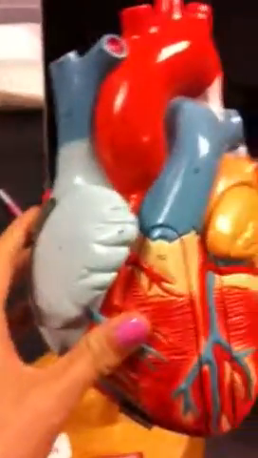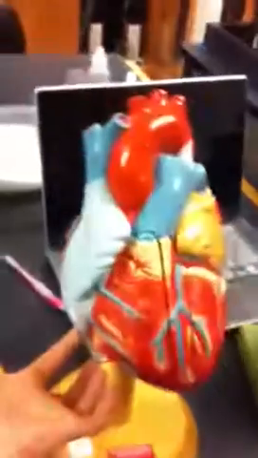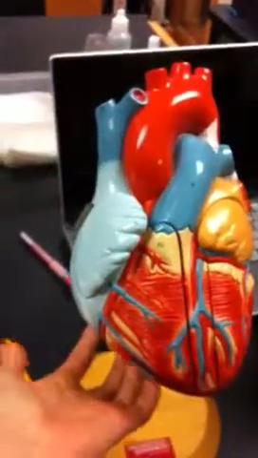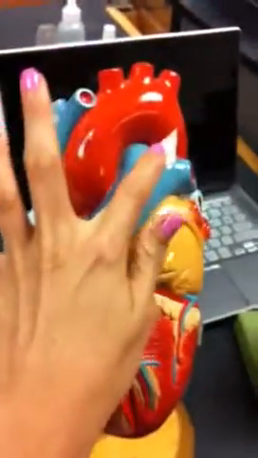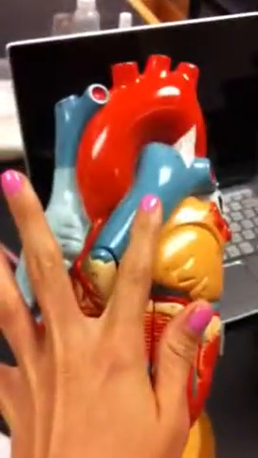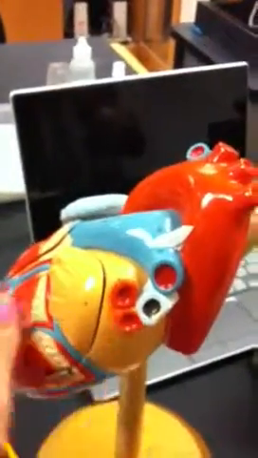Some of the vessels that we need to know are your superior vena cava, your inferior vena cava. The pulmonary trunk is right here. The pulmonary veins are right over here. So pulmonary trunk, pulmonary veins, not sure why they're red. The aorta, it's this lovely red piece right here.